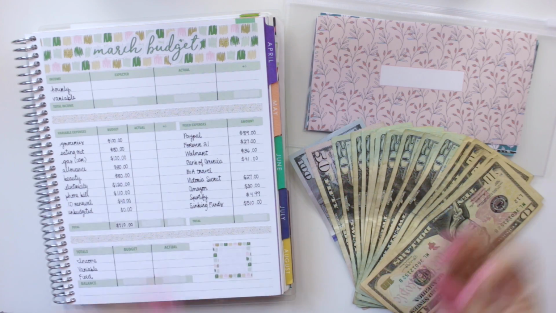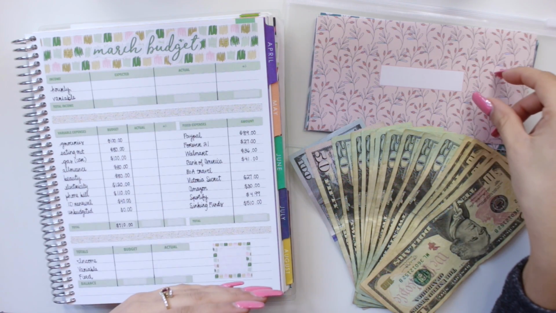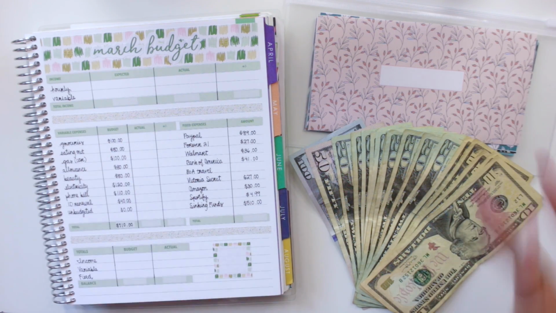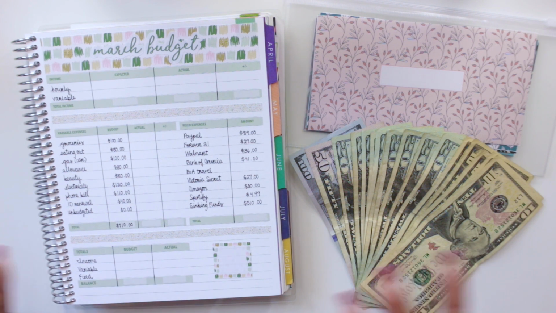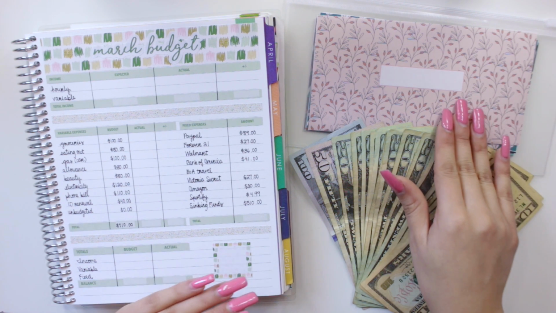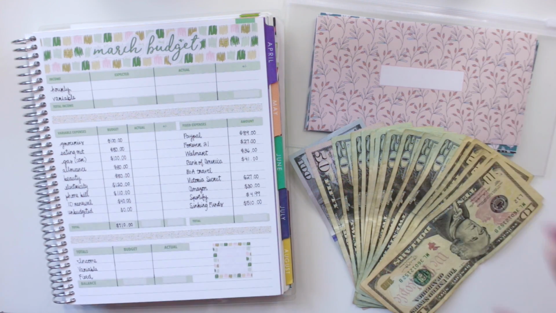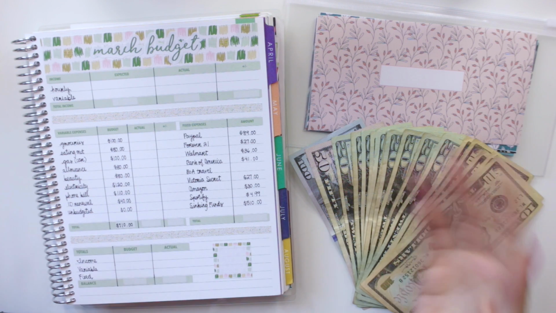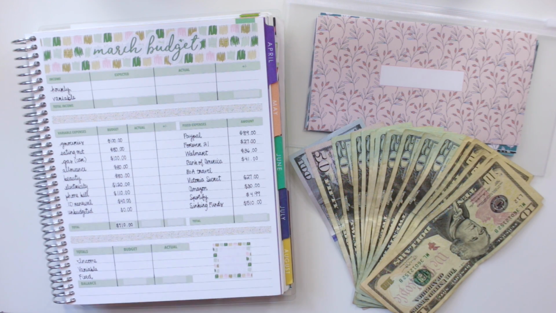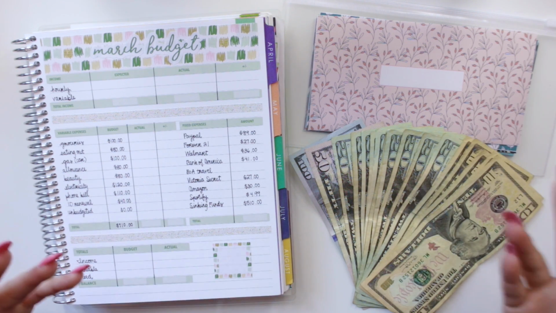Although it is sometimes hard to, let's say, get the cash envelope out of the bag on time without being in and out of the store, like I've mentioned in a couple of videos, I really do love it because it does keep me accountable for just spending what I have in that envelope. And once I run out of money from that envelope, I know, because I'm visually seeing the money as I'm spending it, that I don't have any more money to spend on that certain category, let's say for the month.